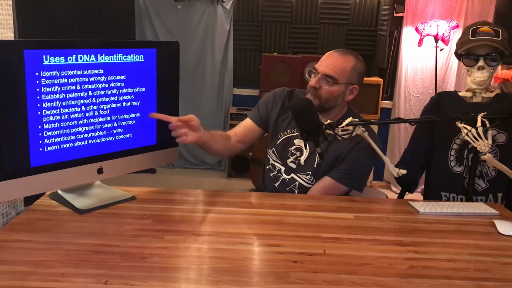We can use it obviously to match donors. Pedigrees for livestock. This is actually not to figure out if they're related, it's to find out who is the least related, right? Because as we've learned, inbreeding bad, right? Hybridization good. And so we like to try to determine pedigrees to make sure that we're not breeding anything too closely related. Even with wine and other consumables, they like to do this. That's kind of a very rare one.